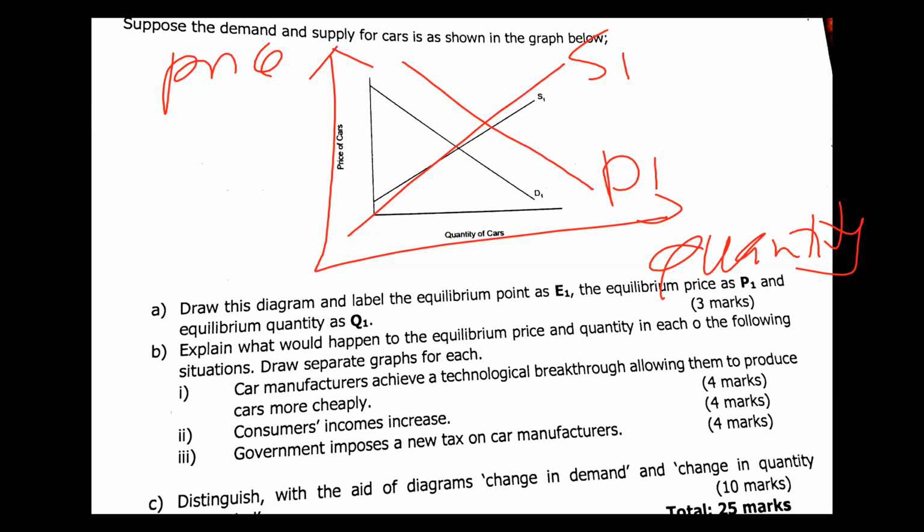So equilibrium price, P1 here. That's the equilibrium price. Equilibrium quantity will be labeled as Q1, right? And then the equilibrium as E1, equilibrium 1. And you get the 3 free marks.